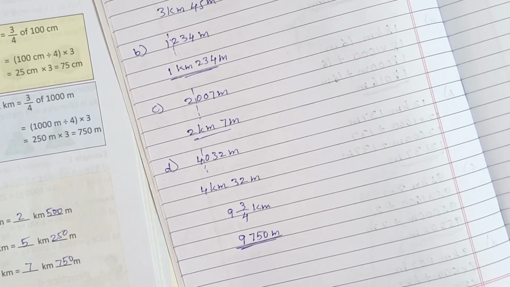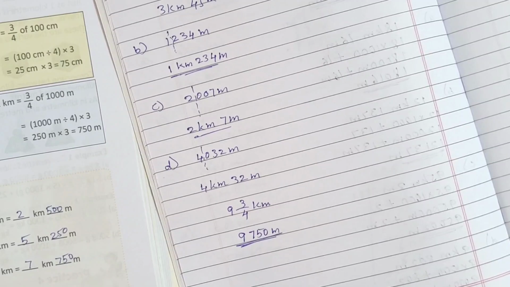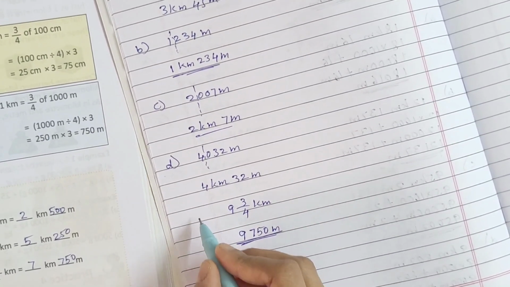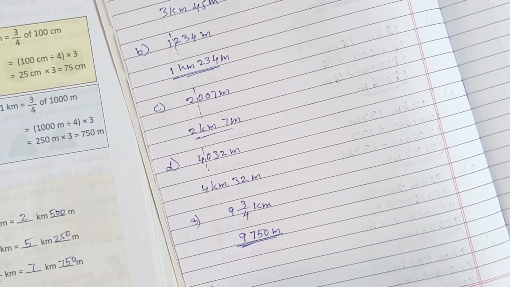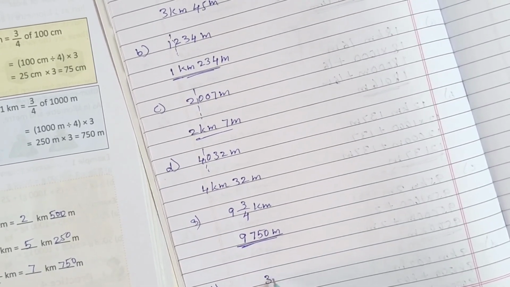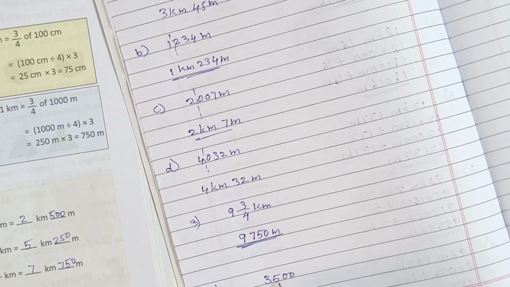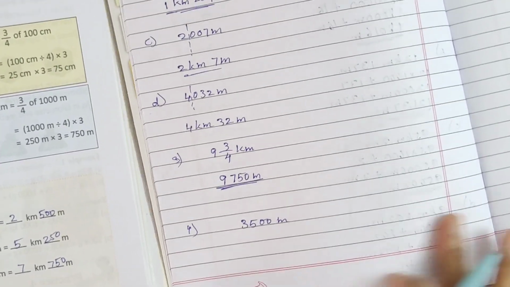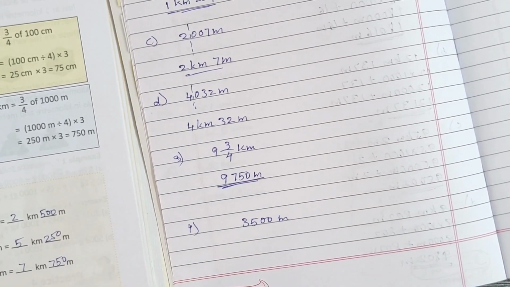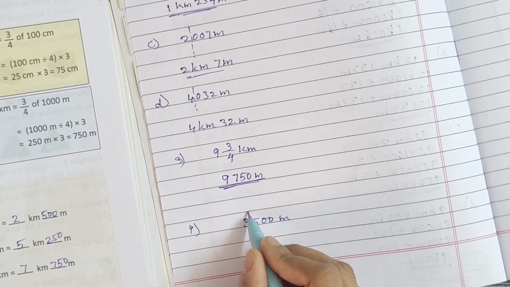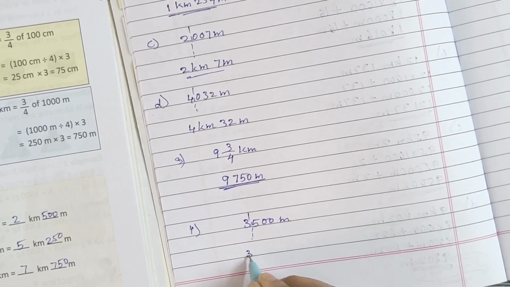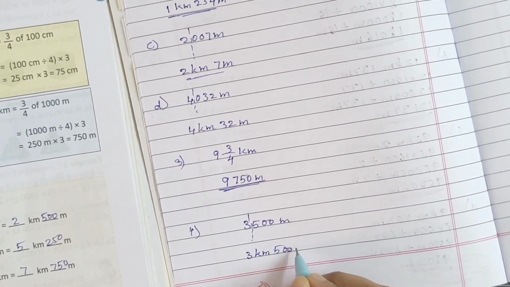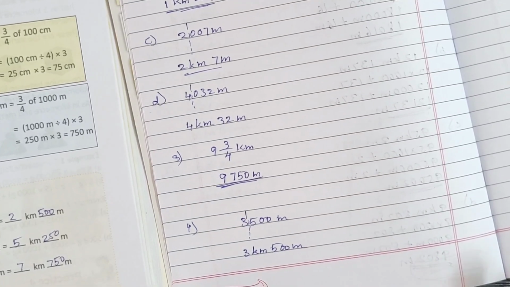How many kilometers is that? 3500 meter, we have to divide this between the thousands and hundreds. 3 kilometer, 500 meter. Understood?